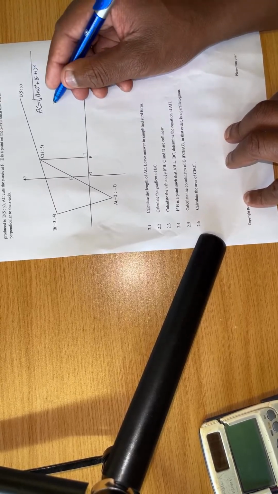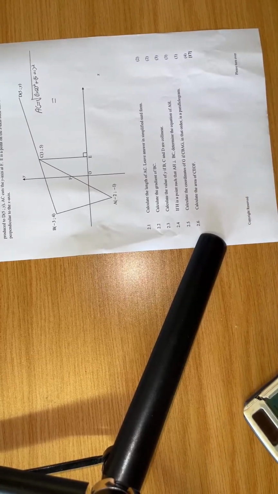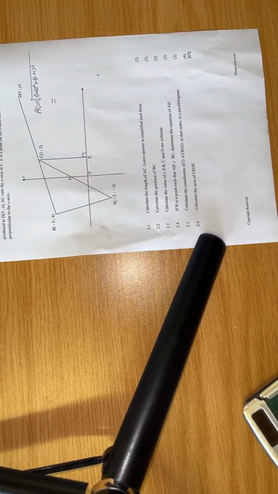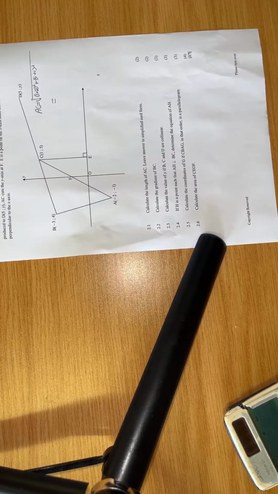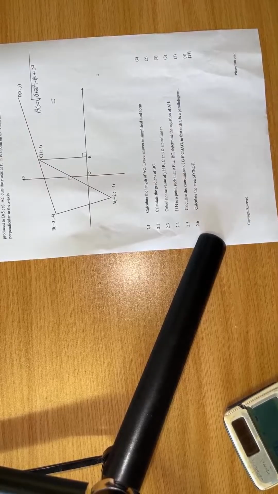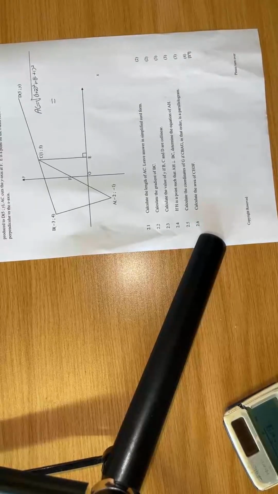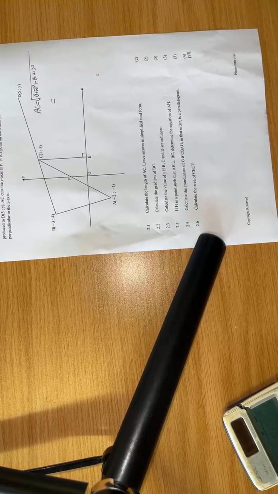Okay? And then from this part, you use your calculator. The square root of open bracket 1 plus 2 close squared plus open bracket 5 plus 1 close bracket squared, and we're getting 3 square root of 5.